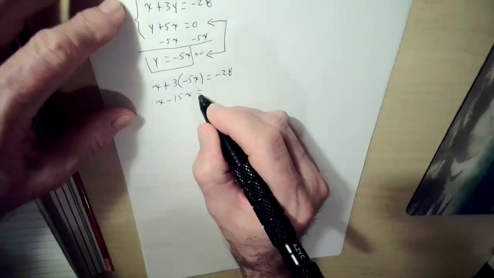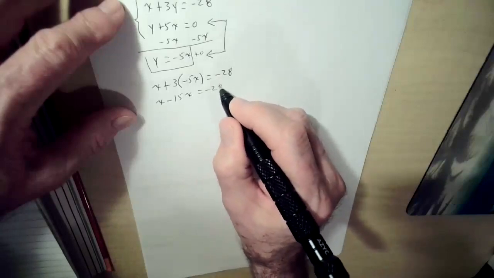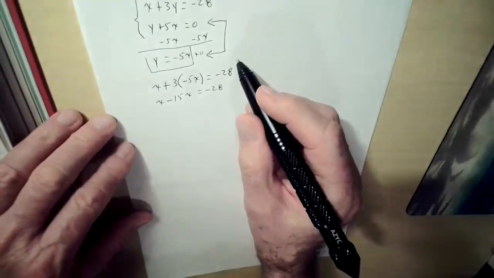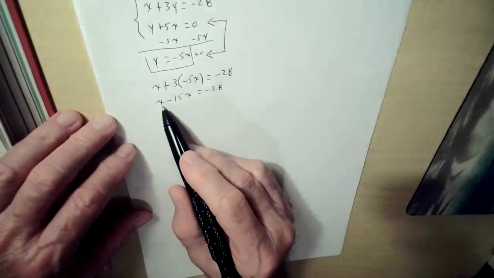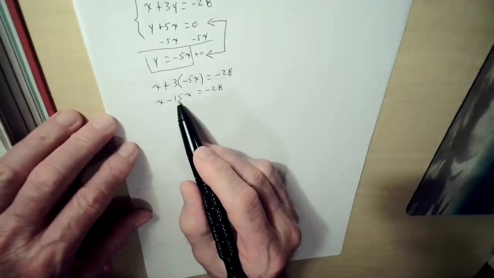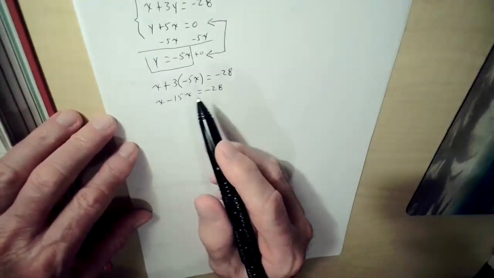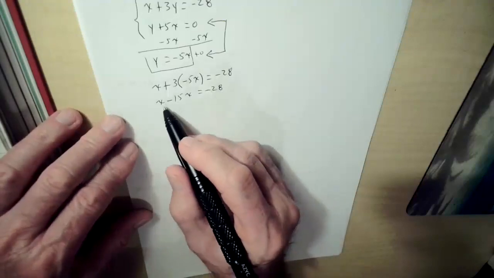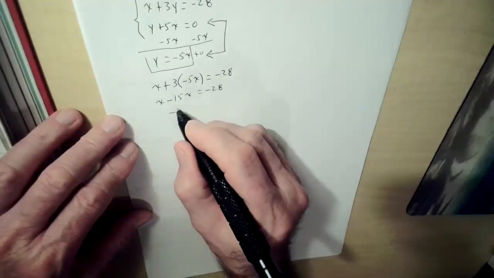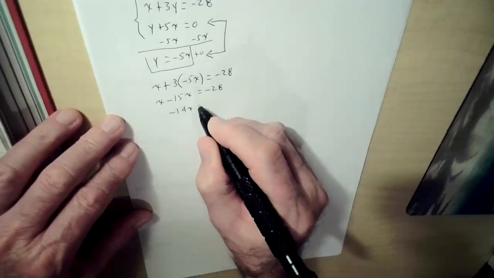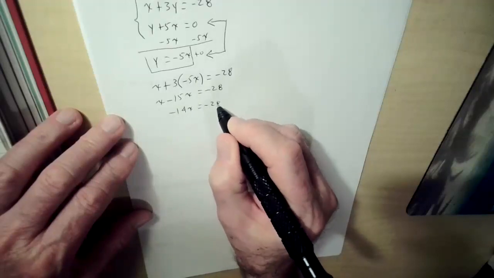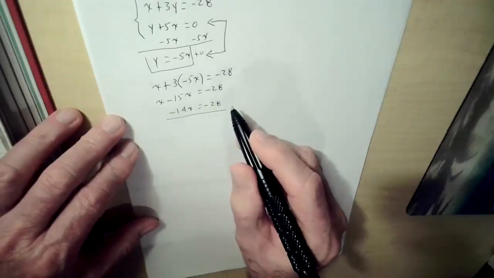Now we distribute the 3, or we just multiply this. So we get x minus 15x. 3 times negative 5 is negative 15. Equals negative 28. We combine like terms. See, now we have one variable, and we can solve for one variable.